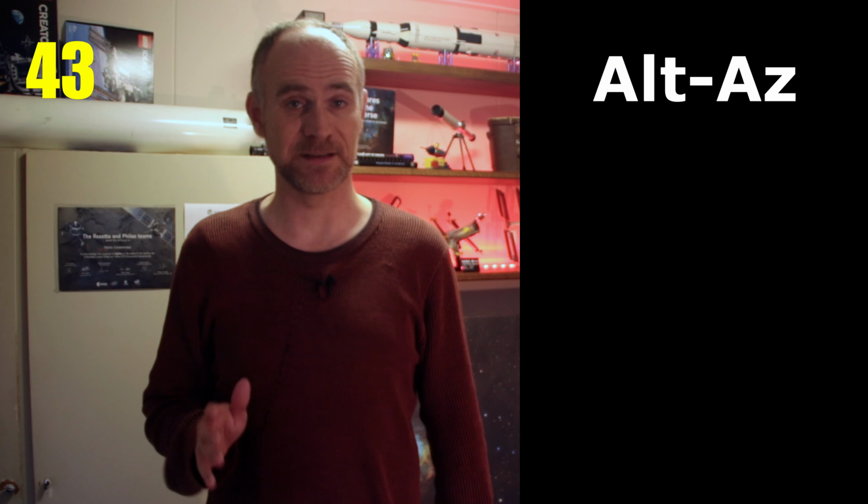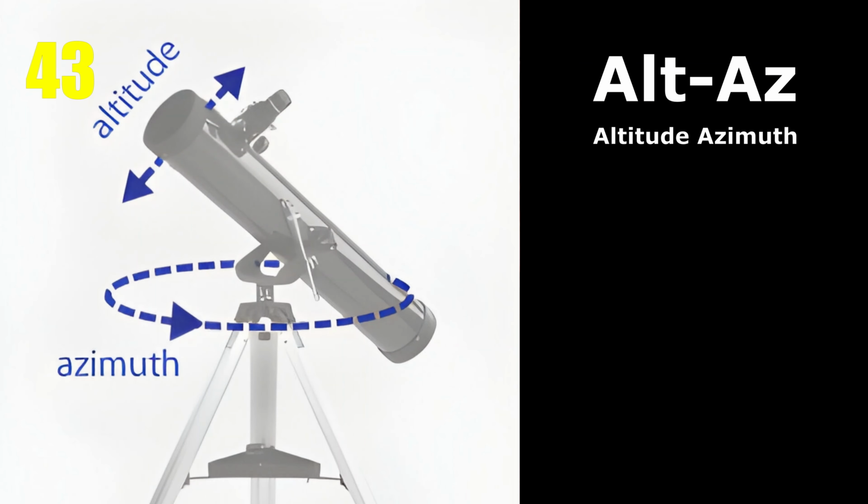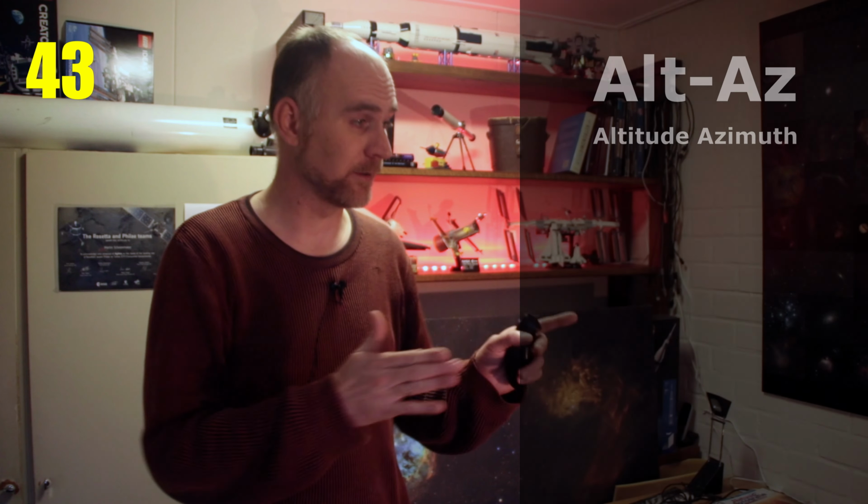Mounts come in two main orientations. The first on this list is the simplest way for moving a telescope, which is Alt-Az. This is short for altitude and azimuth. Simply said, up and down and left and right.